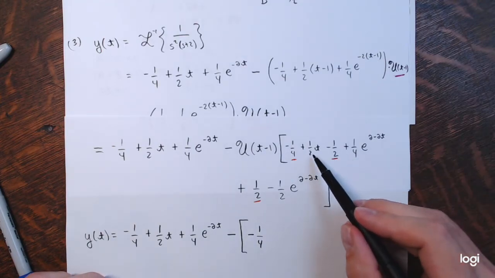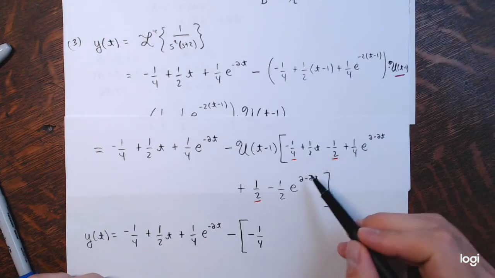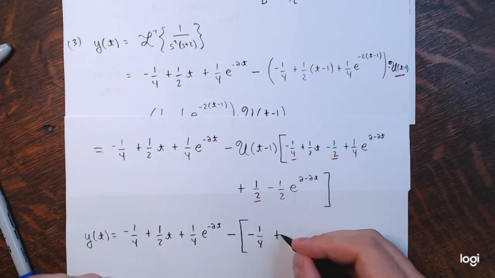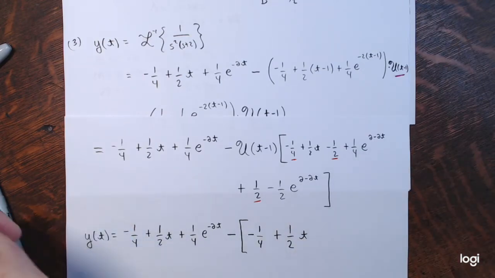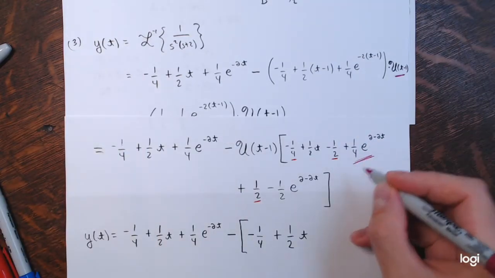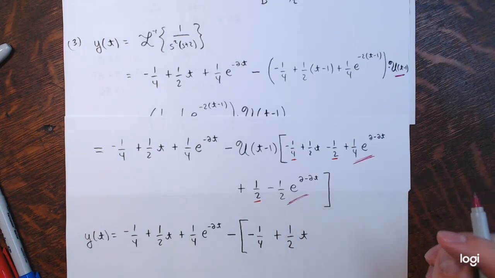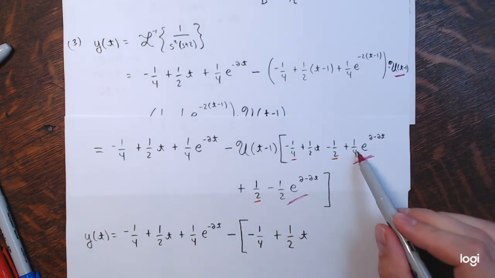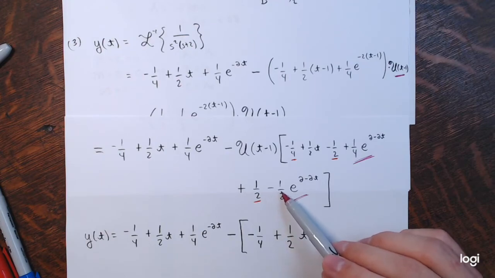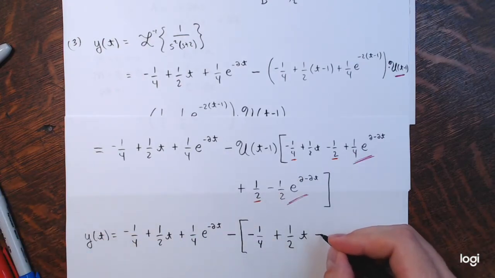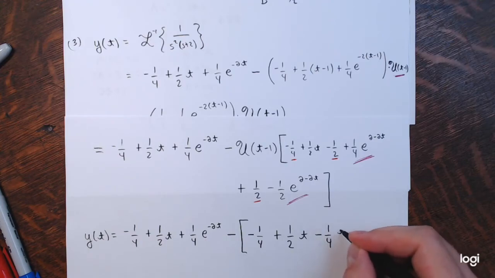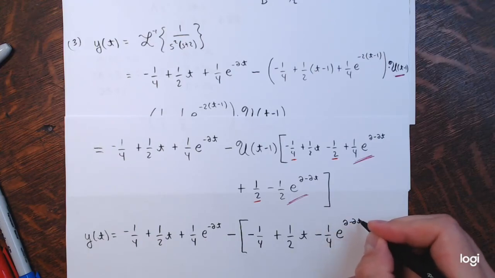Then there's only the half t, that's the only t term, so plus half t. And then I've got both of these e to the 2 minus 2t power terms. That's a fourth minus a half, 1/4 minus 2/4, that's negative 1/4, so minus 1/4 e to the 2 minus 2t power.